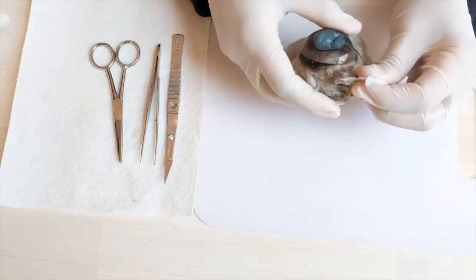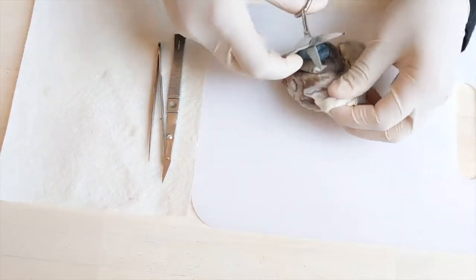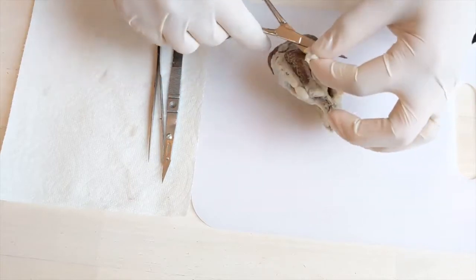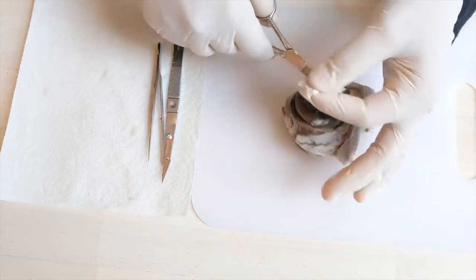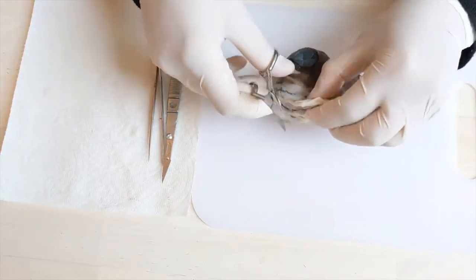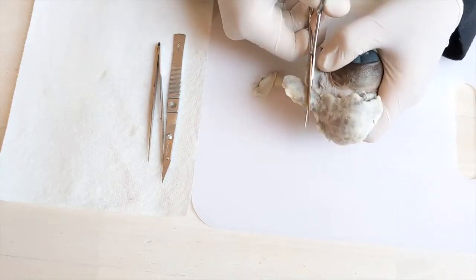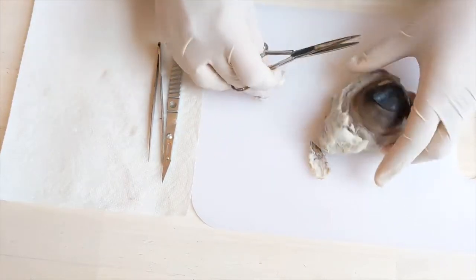But wait, why do we have fat around the eye? Why would the eye have fat around it? Can you touch your skull? Touch your head? Like this area right here? Yeah, is it hard or soft? Hard, yeah, exactly, it's hard.